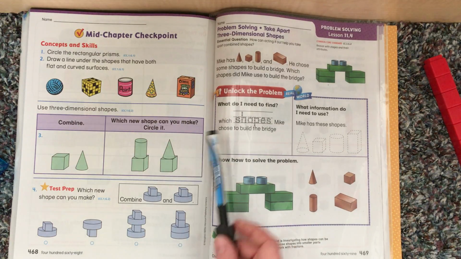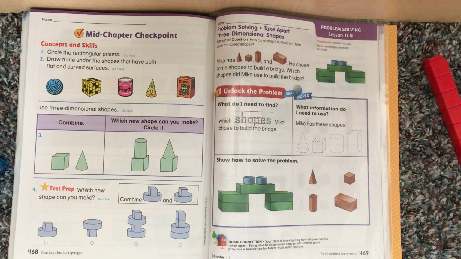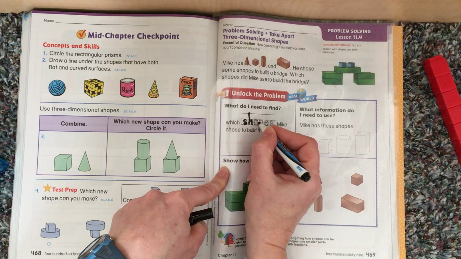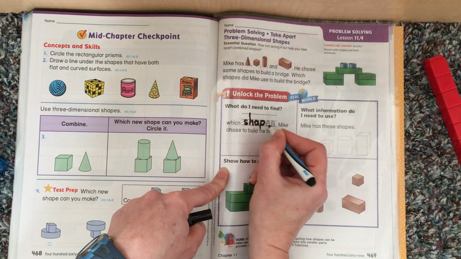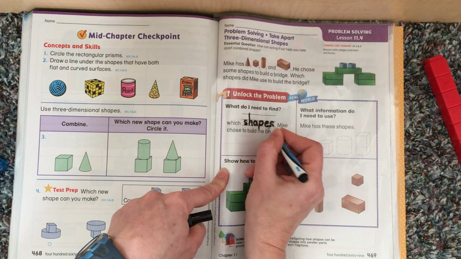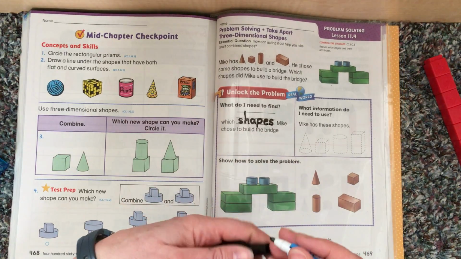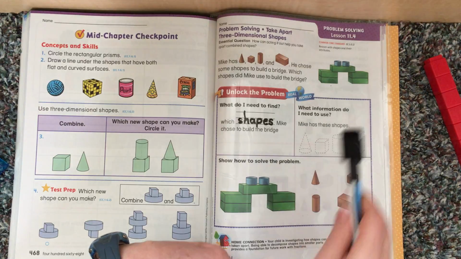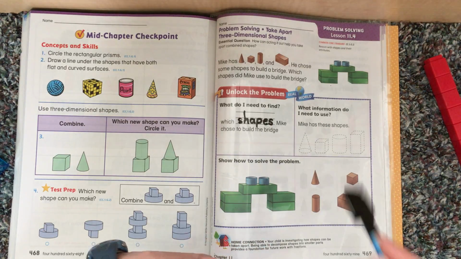What do I need to find? Which shapes Mike chose to build the bridge. They've written the word there for us. What is it? S-H-A-P-E, silent E. Shapes. Which shapes Mike chose to use for the bridge is what we need to find out. What information do I need to use?